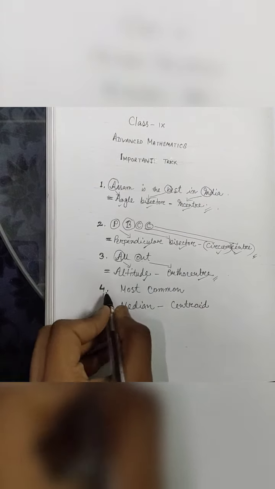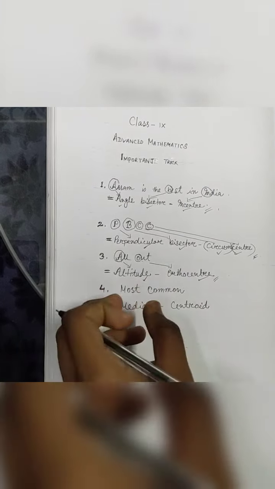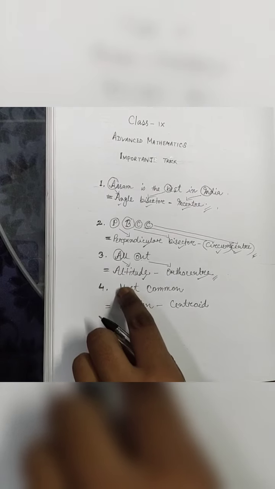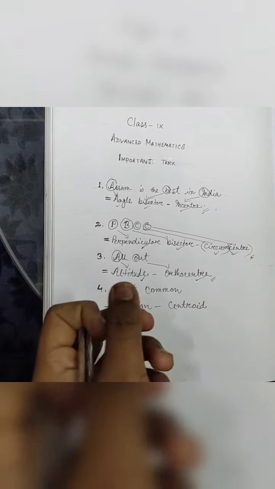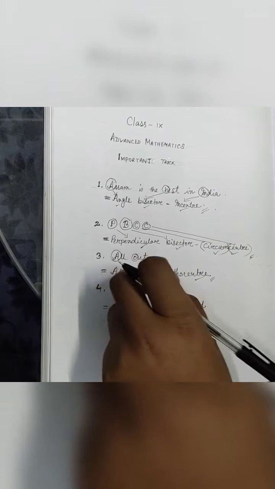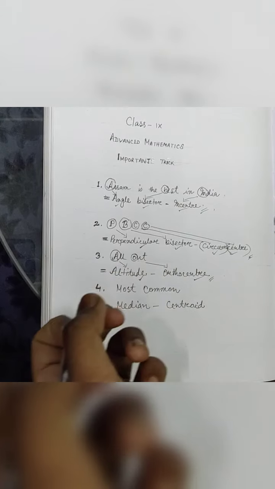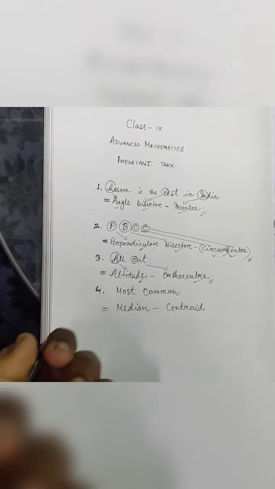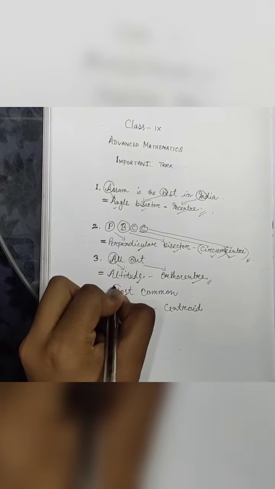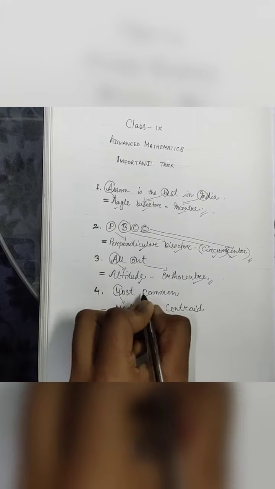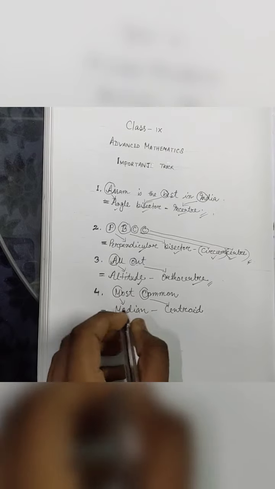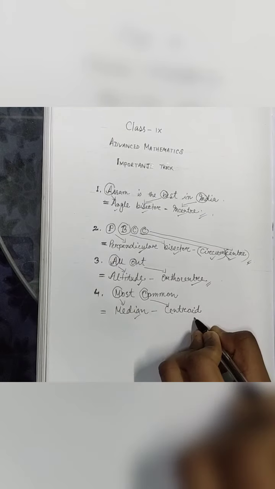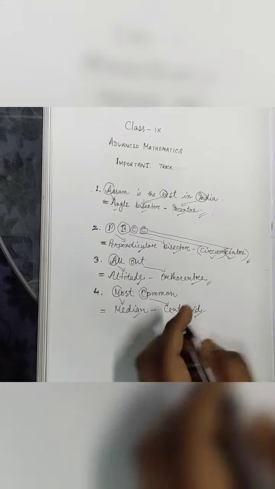And the fourth and last trick is MOST COMMON. Most common is also a common word. You can remember this like the most common things in your life, or the most common habits in your daily life, or the most common things around the whole earth. This is also not a very tough word. From here, M will represent median, and the first letter C will represent centroid. So totally it becomes: M represents median, C represents centroid, and median cuts at the centroid.